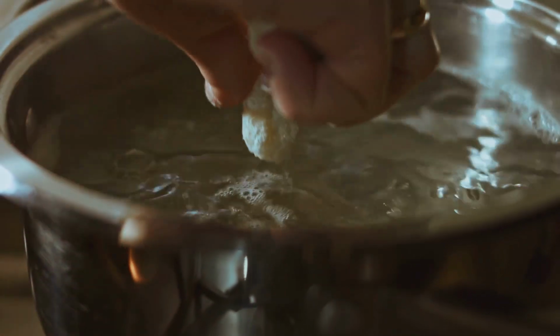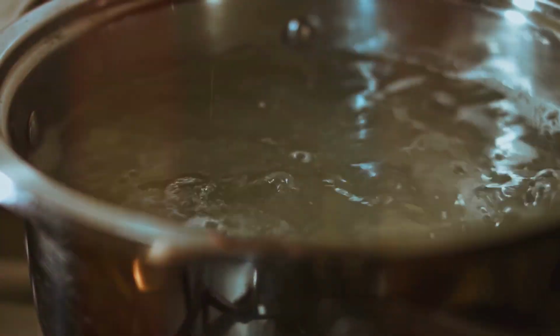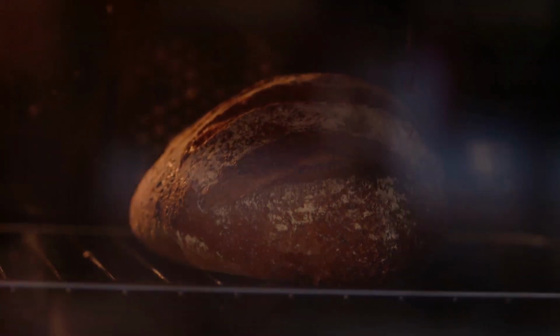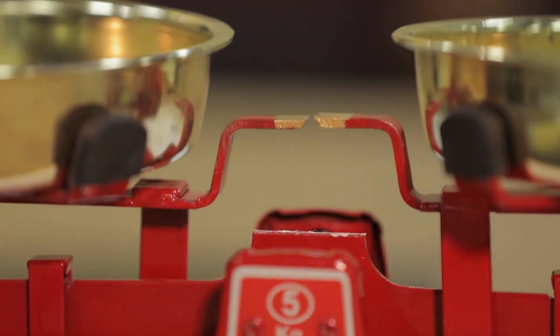This shows us cause and effect. When the temperature rises, the water changes. Temperature helps us figure out how things will react when they get hot or cold.